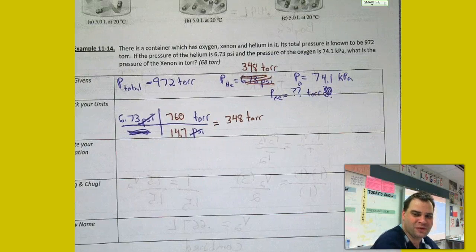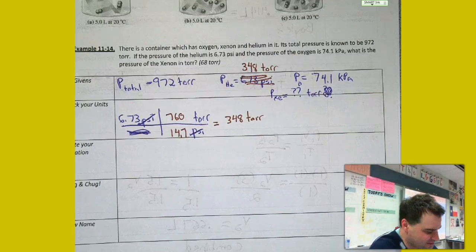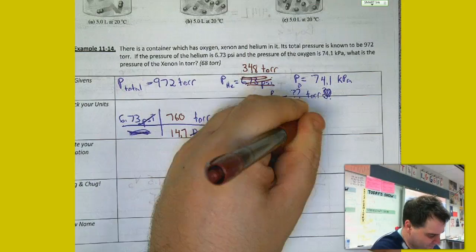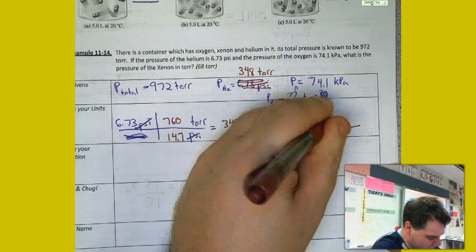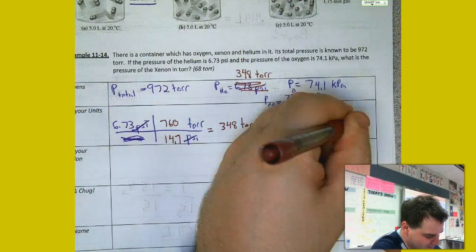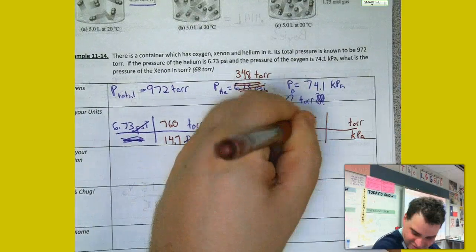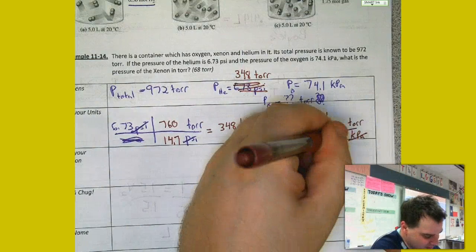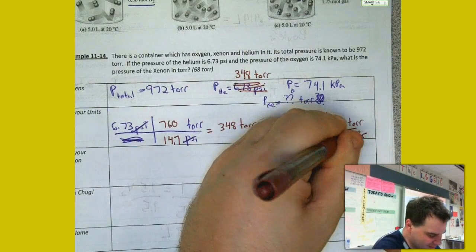Now we are going to convert the kilopascals also over to torr. kPa on the bottom, torr on the top. Swish, swish! Let's see here. kPa according to the periodic table is 101.33.